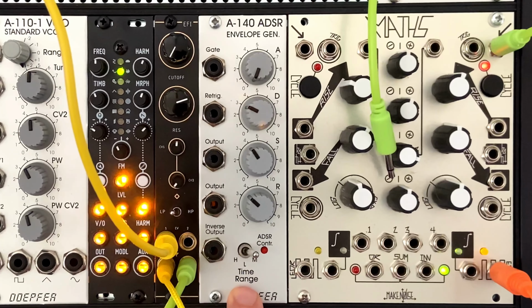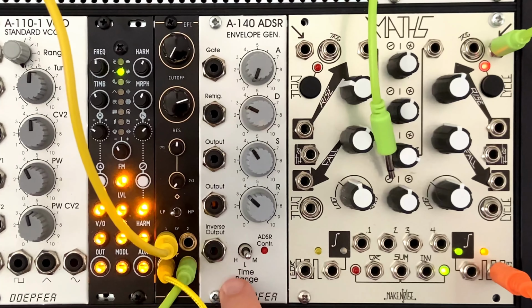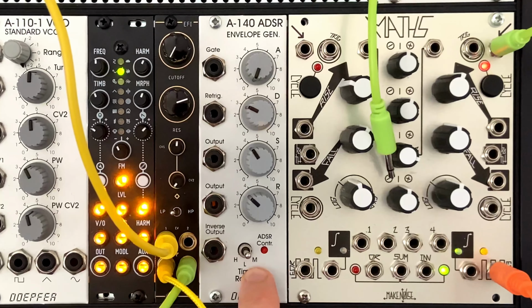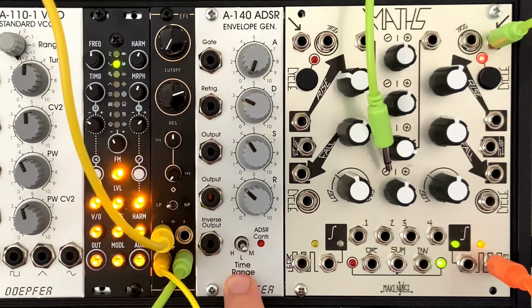The last thing down here is time range, which is high, middle, and low. High is going to be, this envelope could take minutes to resolve. Middle is probably closer to 10 to 30 seconds. And low is a really quick attack, decay and release, so really milliseconds there. So it's really useful, and it's pretty easy to switch through those.